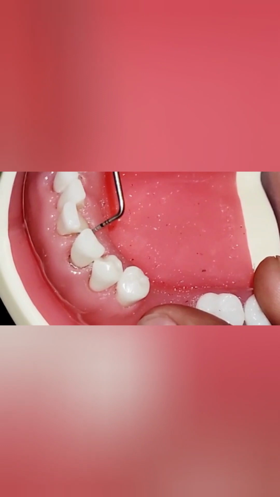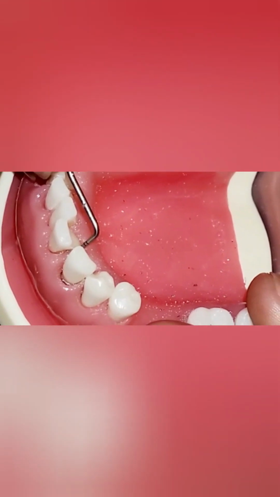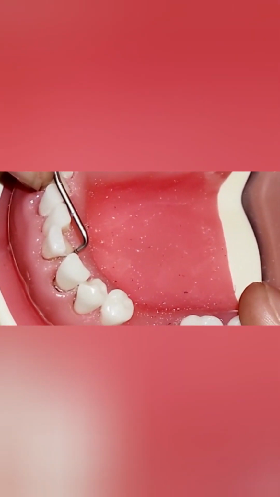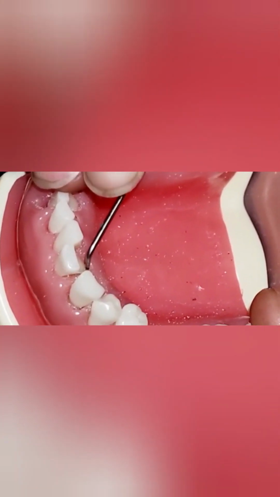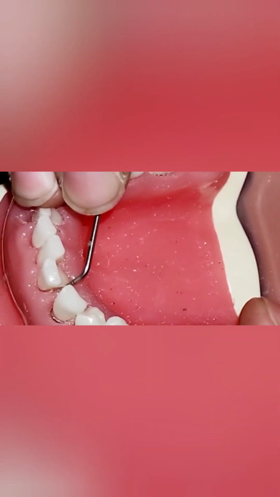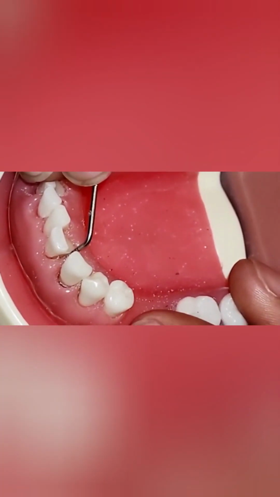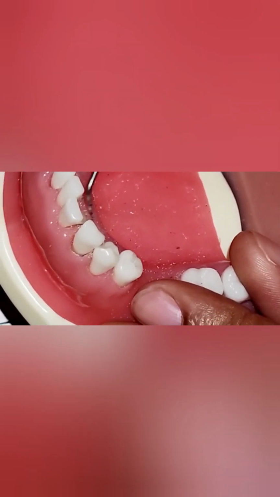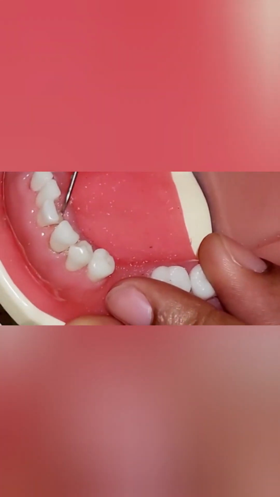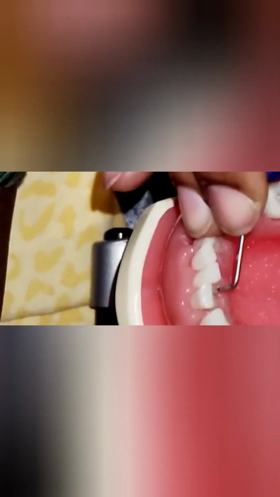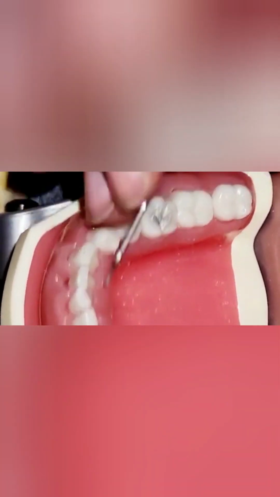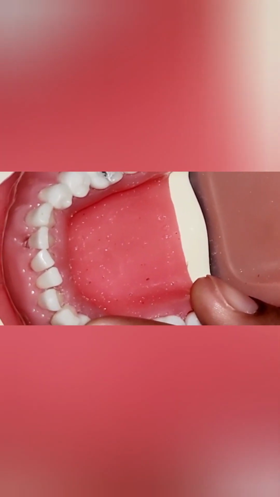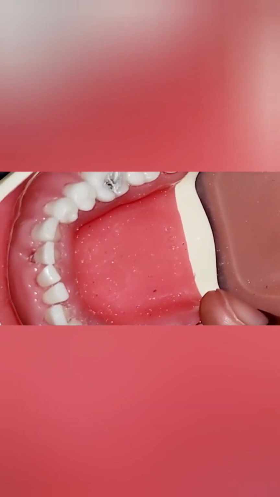Six. A 7. An 8. 7. 7. And now we're going to do our last anterior tooth in the third quadrant.